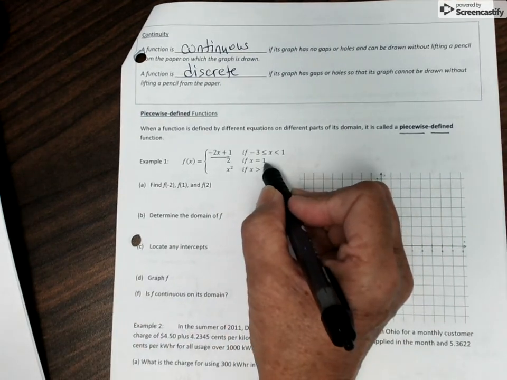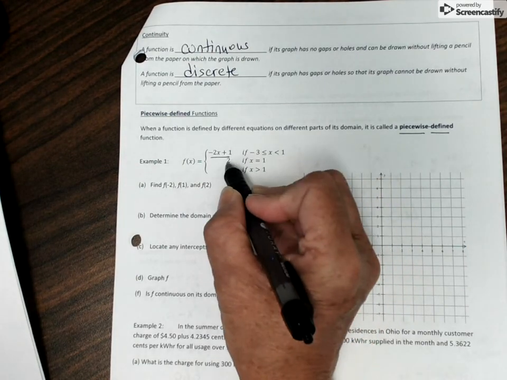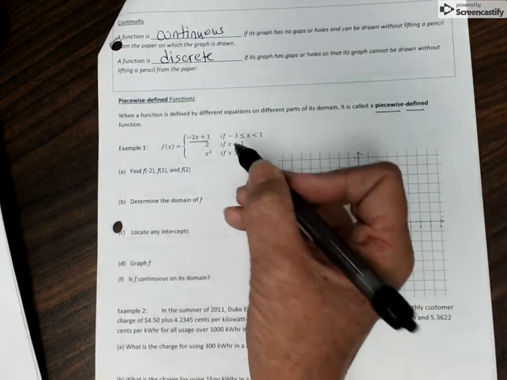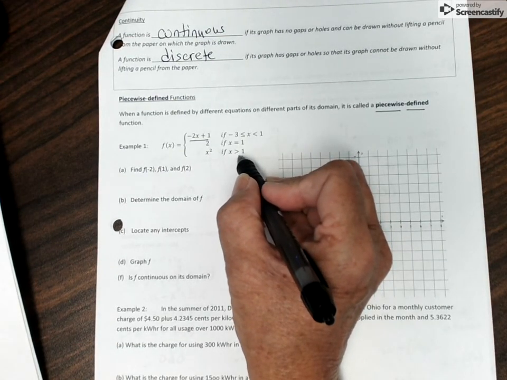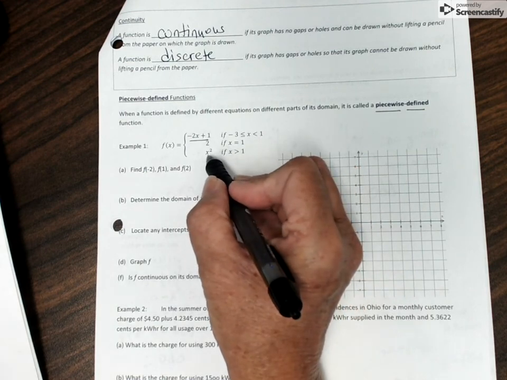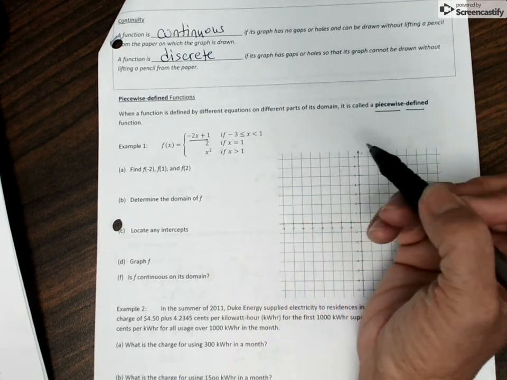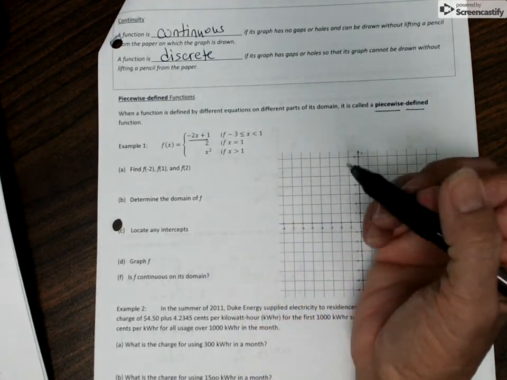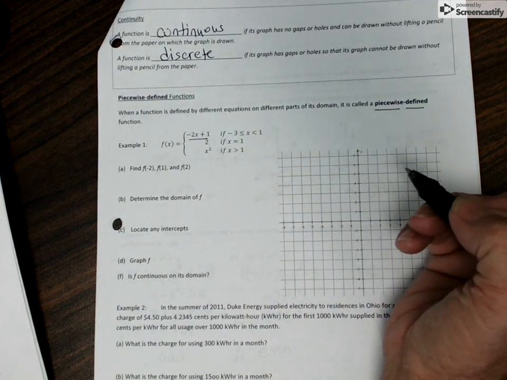If x is equal to 1, then I'm going to graph this point. X is 1, y would be 2. When x is greater than 1, so that means for any x value bigger than 1, I will graph this. I will square my x value. Okay, so it just means we have 3 different functions to graph, but notice the domains do not overlap.